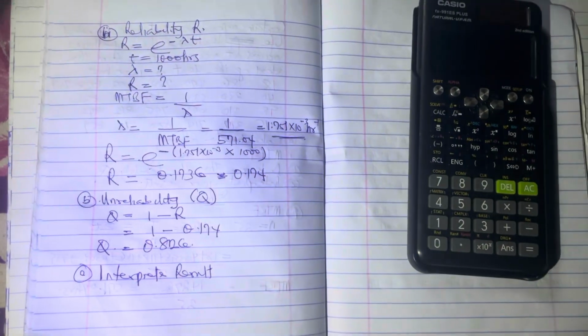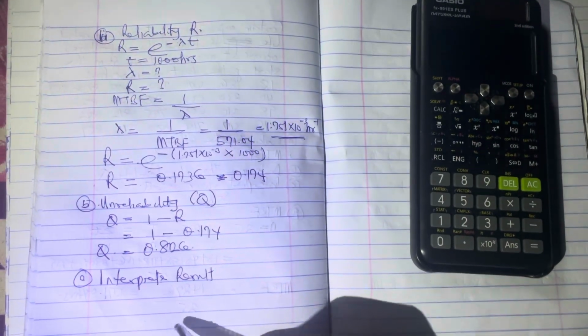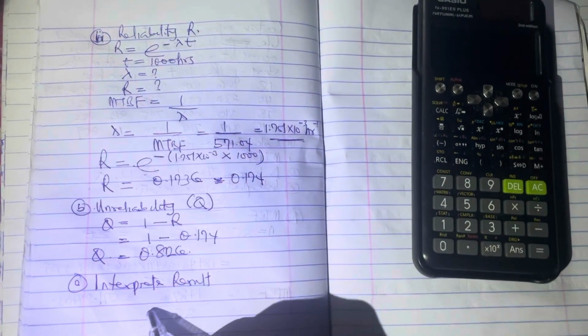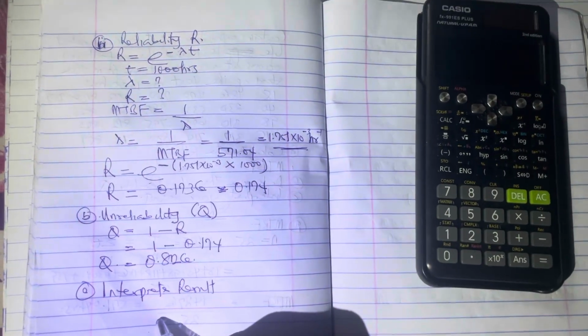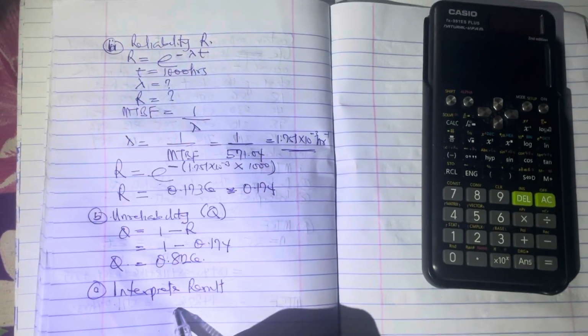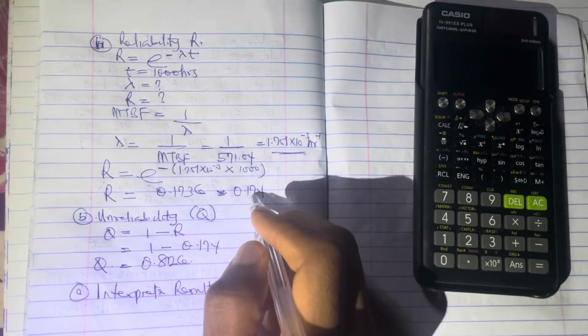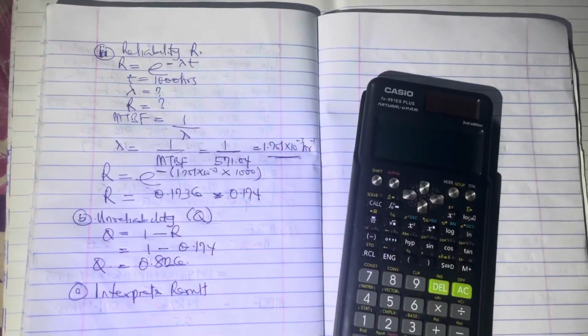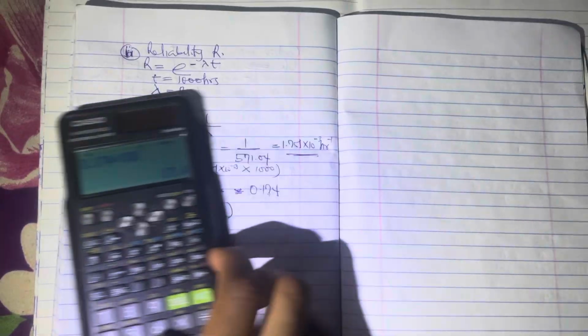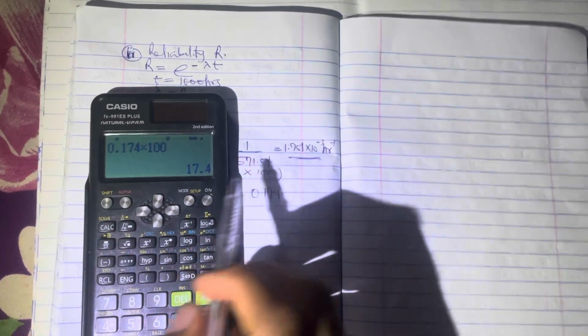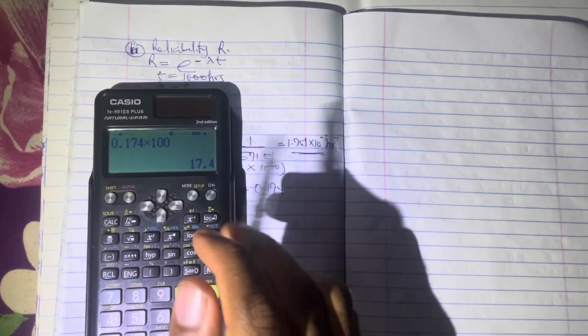So do you know what this means? It is that at the 1000 hour, you express this in percentage to know the percentage. So you multiply by 100 to give you 17.4%.